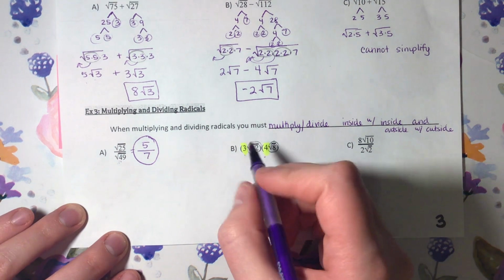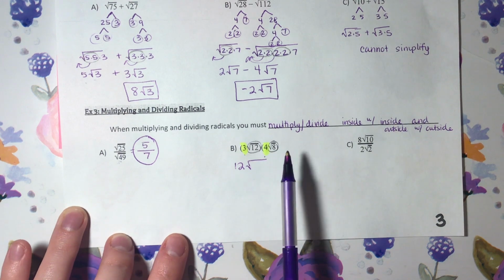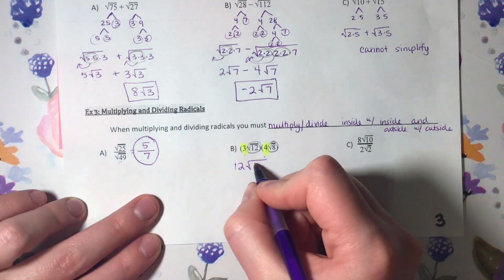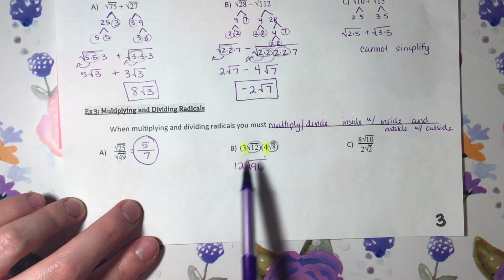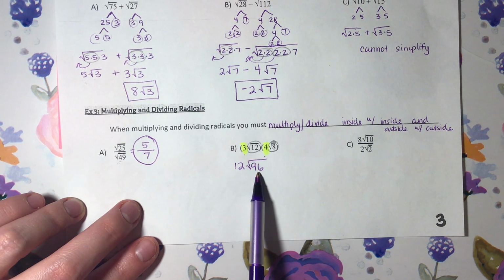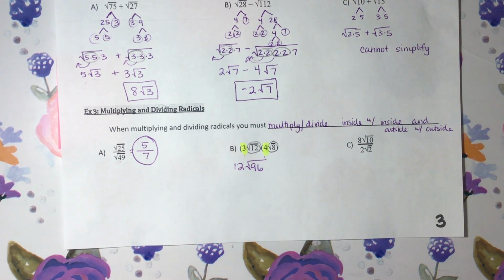So 3 times 4 is 12. Now I put in my radical. 12 times 8 is 96. So notice the 3 and 4 stayed on the outside. The 12 and 8 stayed on the inside of the radical. Now this 96 can be reduced, so I want to start doing that.